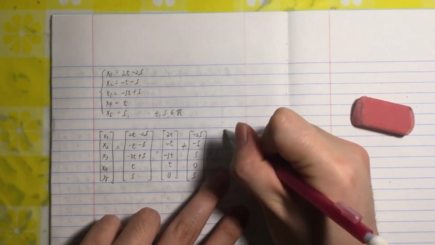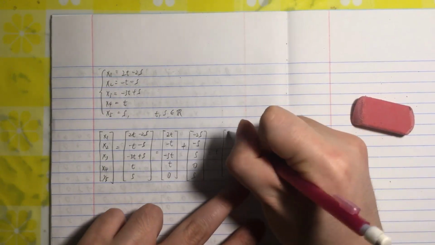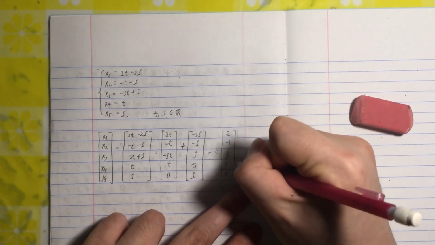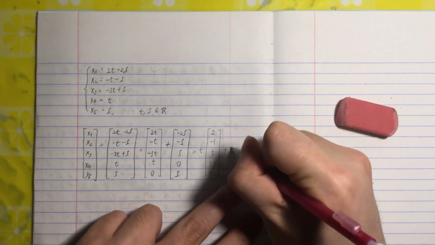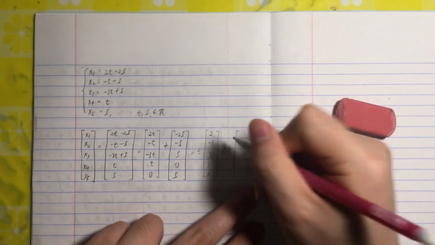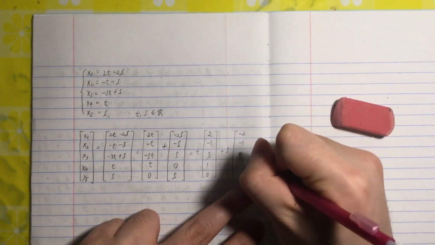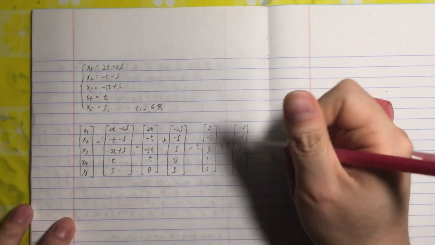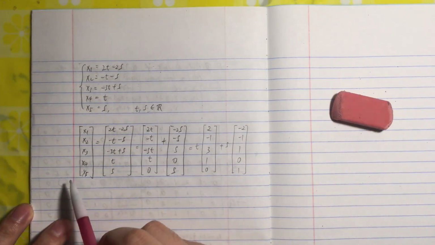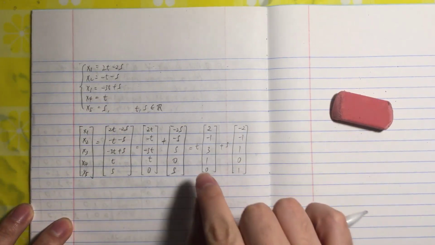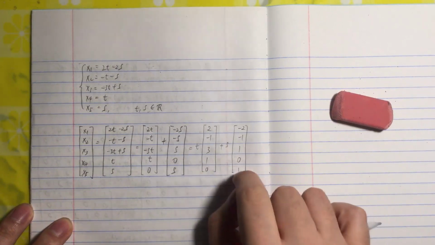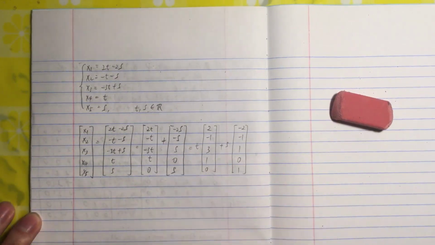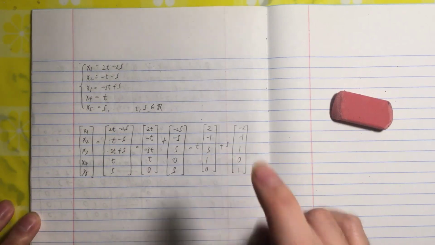If I pull out t, I get 2, negative 1, 3, 1, 0. If I pull out s, I get negative 2, negative 1, 1, 0, 1. Since all solutions are a linear combination of these two vectors, that's the basis of the solution space.